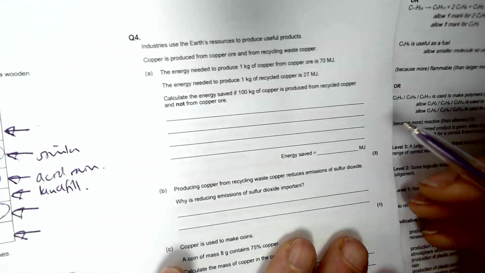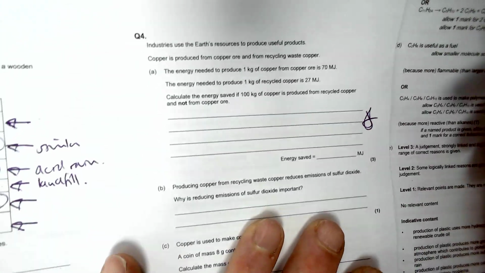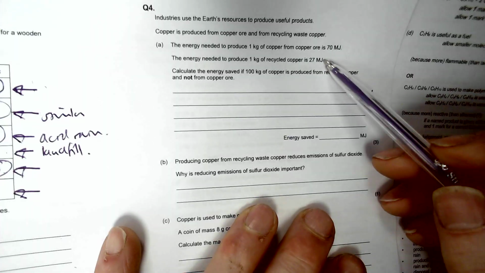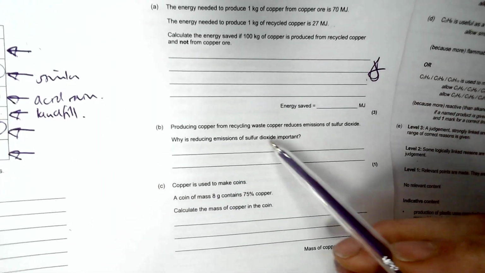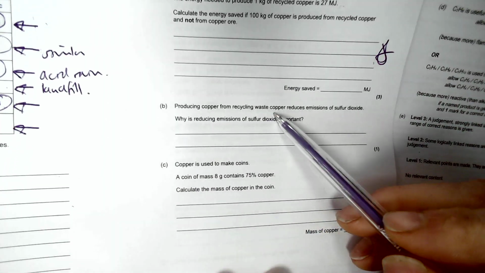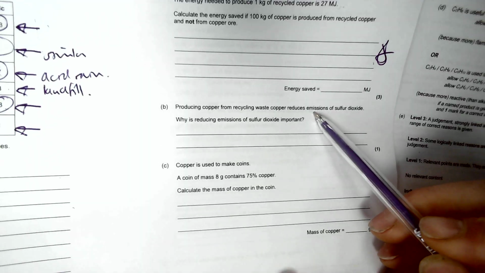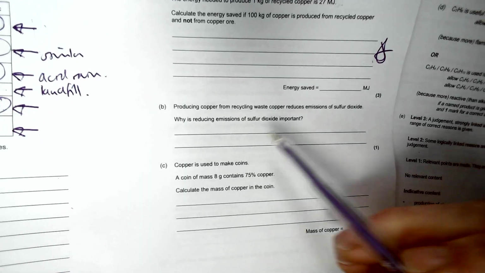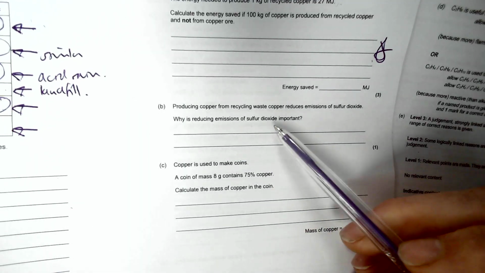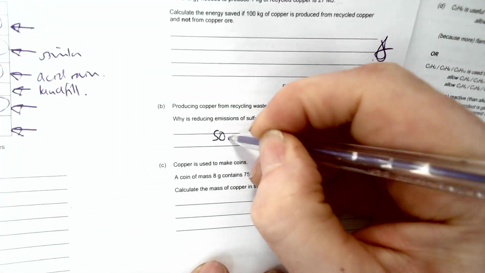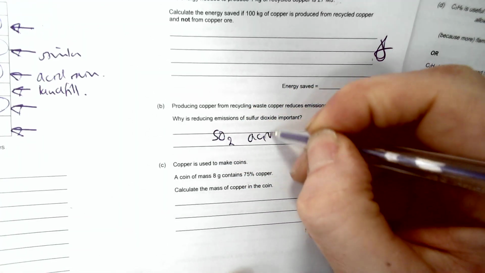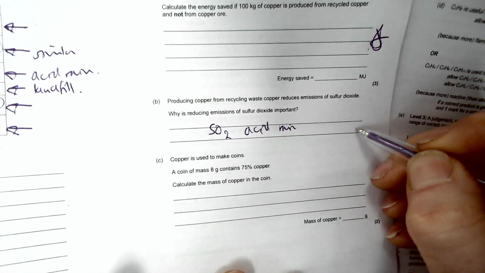All right then, another random maths question that you've got to do. So lots of unit conversions. Next, producing copper from recycling waste copper reduces emissions of sulfur dioxide. Why is reducing emissions of sulfur dioxide important? So this is from our diagram of the car. Sulfur dioxide causes acid rain and respiratory problems.